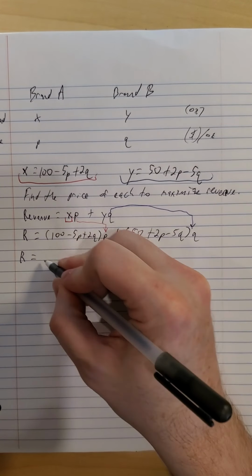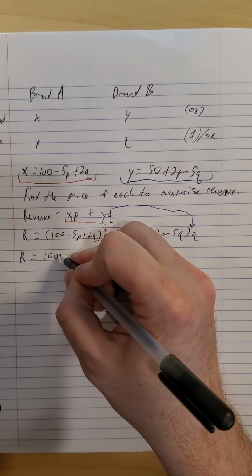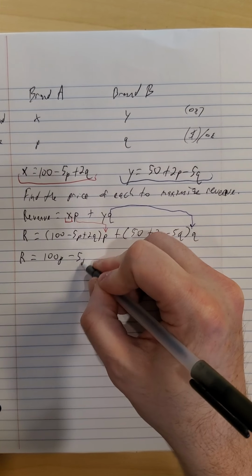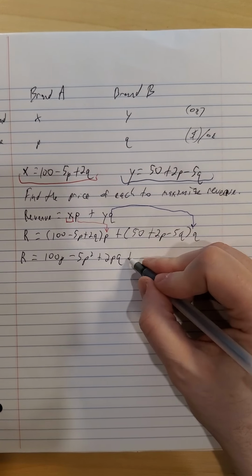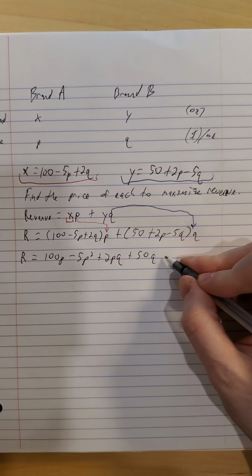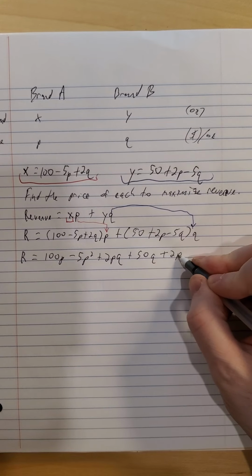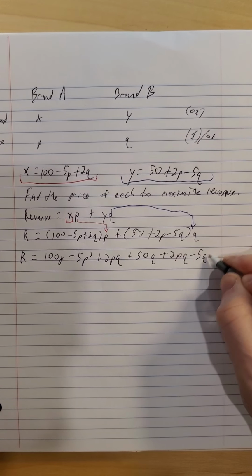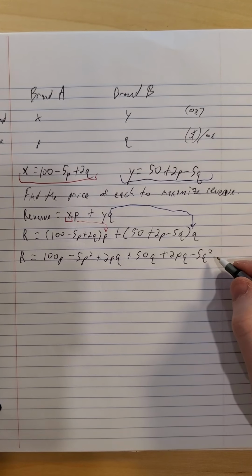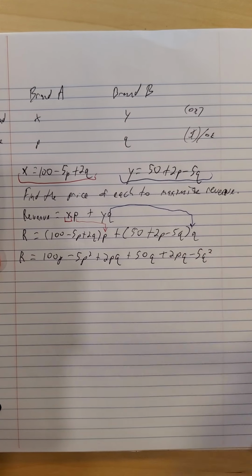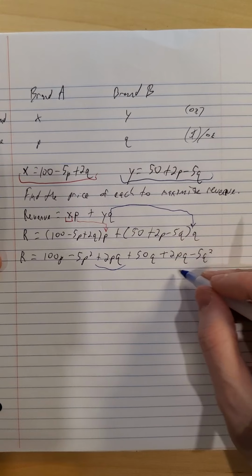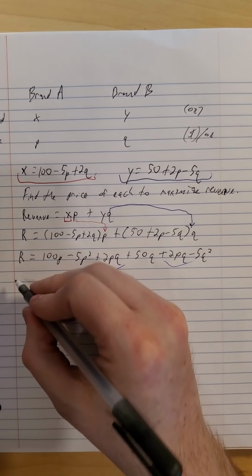So a little cleanup on our revenue function: 100P minus 5P squared plus 2PQ plus 50 times Q plus 2PQ minus 5 times Q squared. We just have a couple of like terms there, 2PQ and 2PQ.